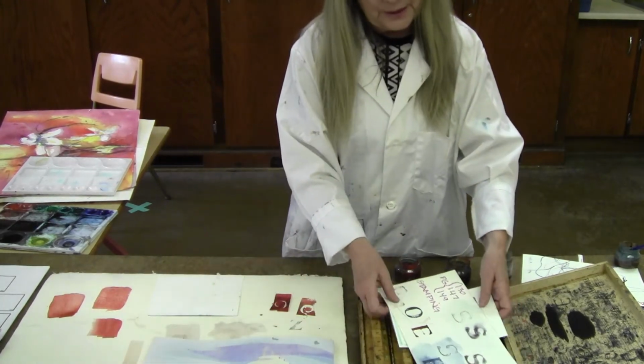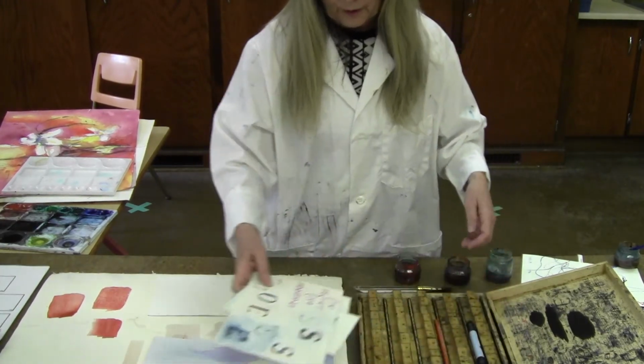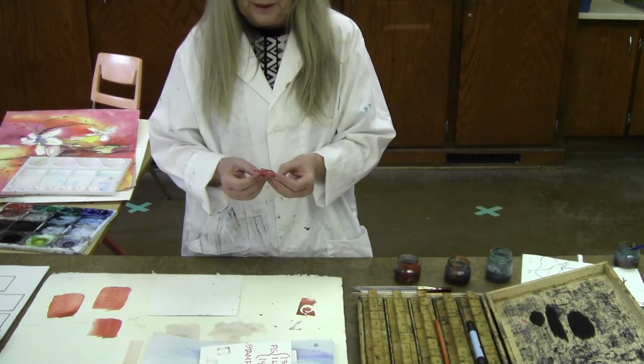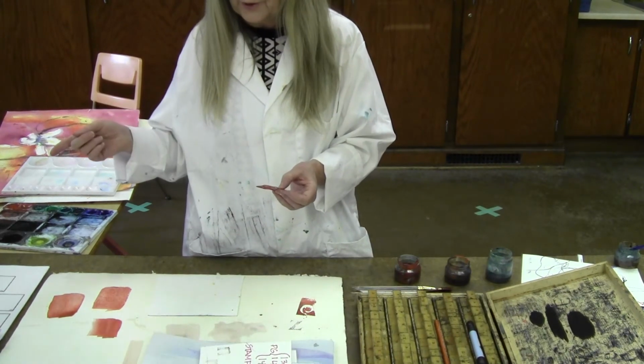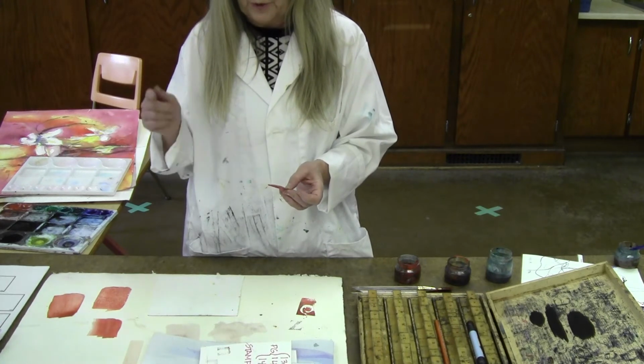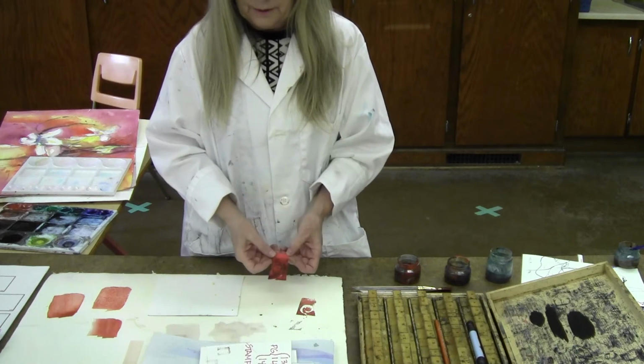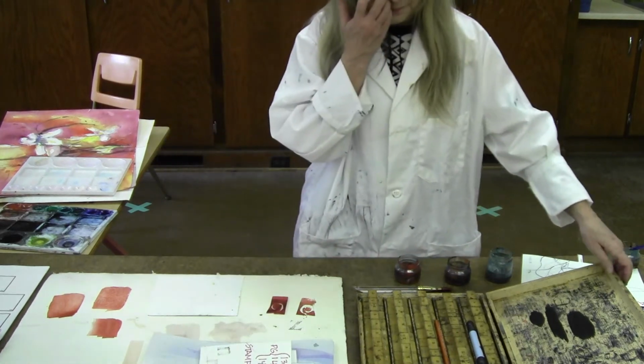So this is called stamping. It's quite easy. You might think about, when you're doing your still life, think about, okay, what technique do I want to do first or second? And what makes sense just sequentially in organizing your still life.